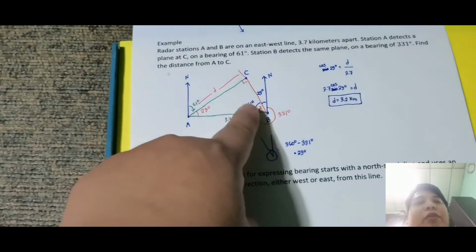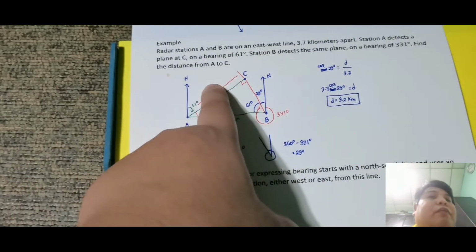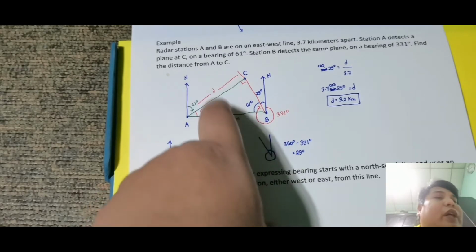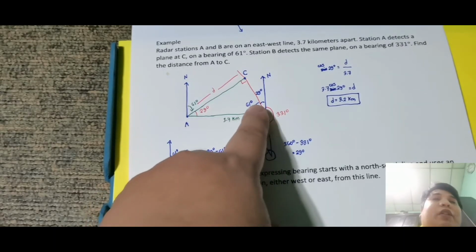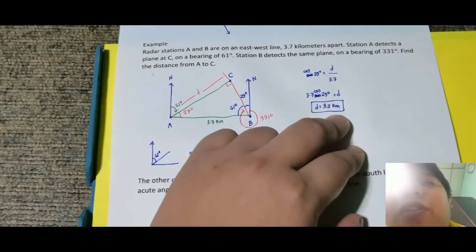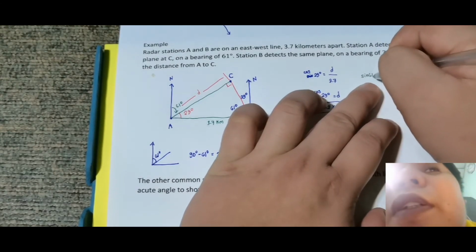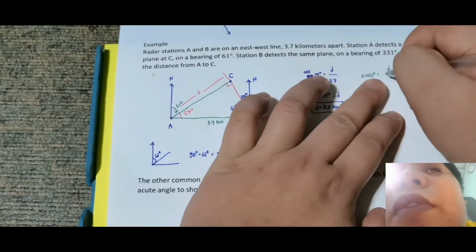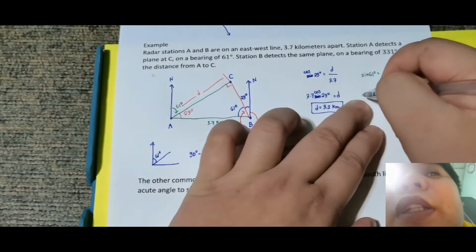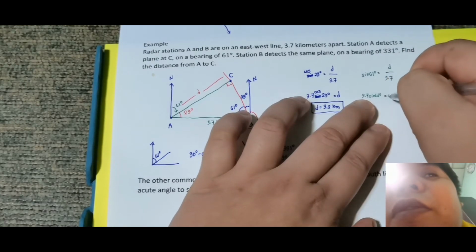Okay, check pa natin other solution. What if dito ka kumuha? So, ang possible dyan, that is opposite over hypotenuse. Nalilito na ako sa mga terms. So, that is opposite over hypotenuse, that is sine. So, that is isang other solution. Check natin kung parehas. That is sine 61 degrees is equal to D over 3.7. So, this is 3.7 sine 61 degrees is equal to D.